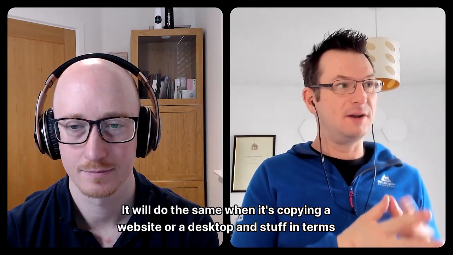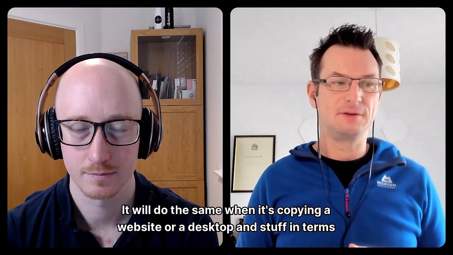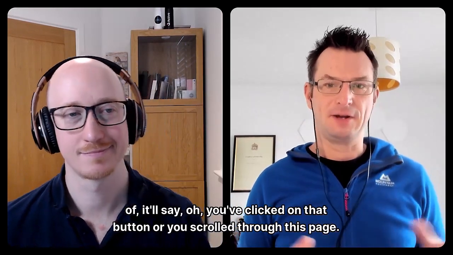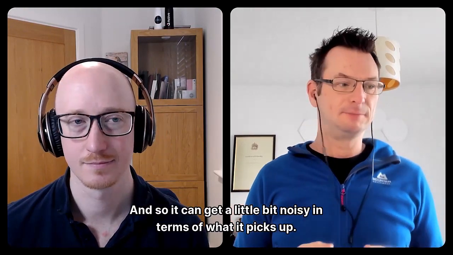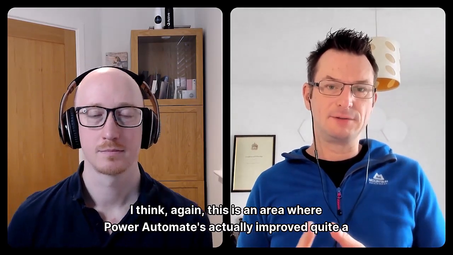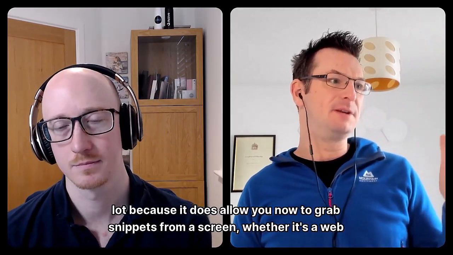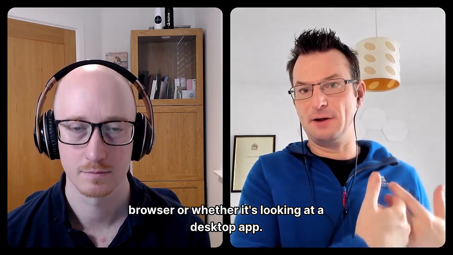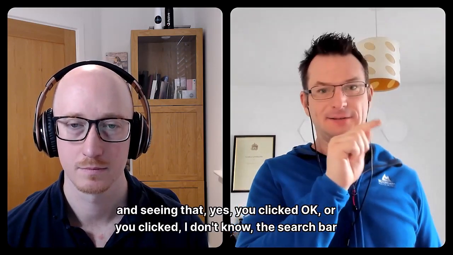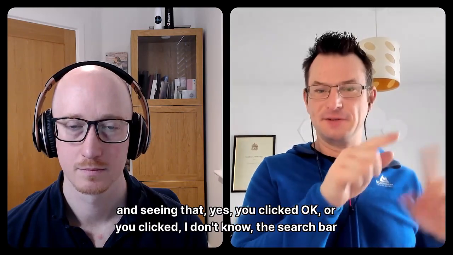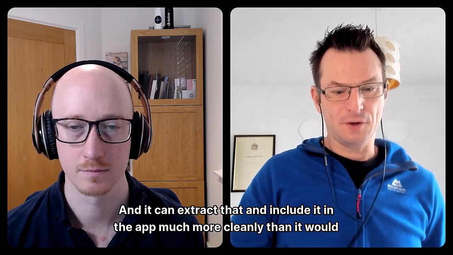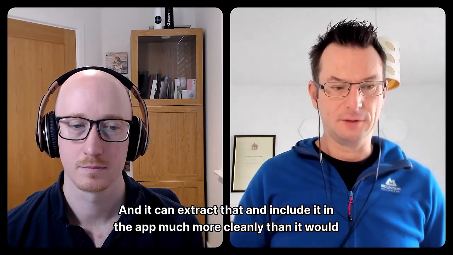It will do the same when it's copying a website or a desktop. It'll say, oh, you clicked on that button, or you scrolled through this page, and so it can get a little bit noisy in terms of what it picks up. I think, again, this is an area where Power Automate has actually improved quite a lot, because it now allows you to grab snippets from a screen, whether it's a web browser or a desktop app, seeing that you clicked OK, or, I don't know, the search bar or something, and it can extract that and include it in the app much more cleanly than it would have done before.